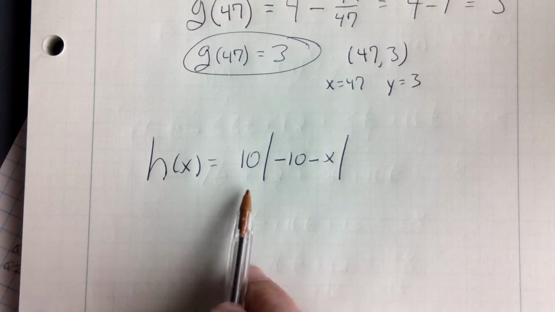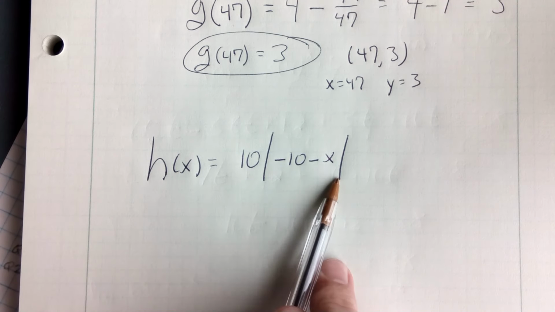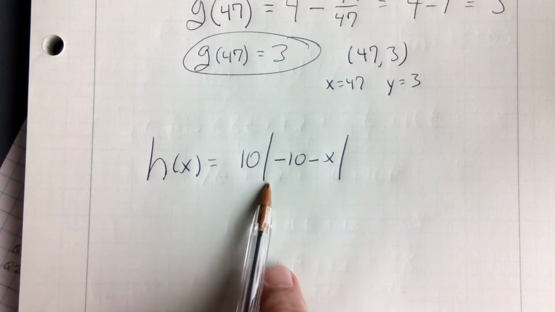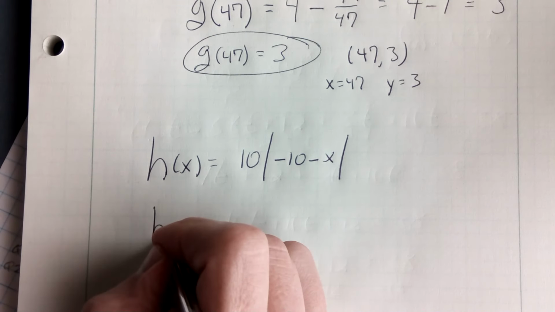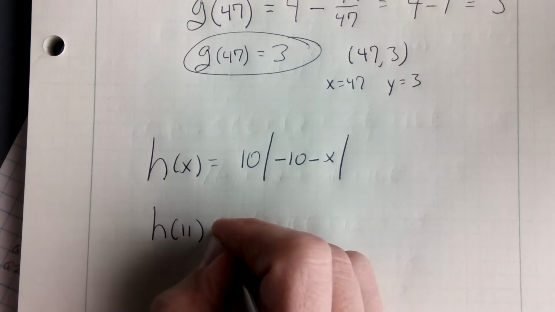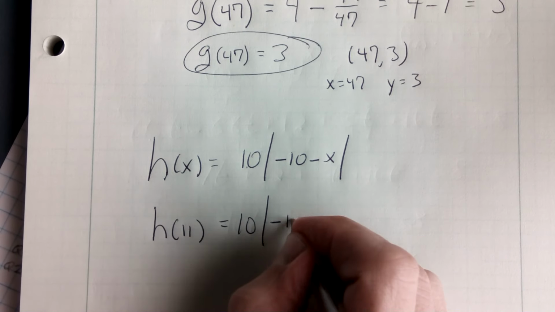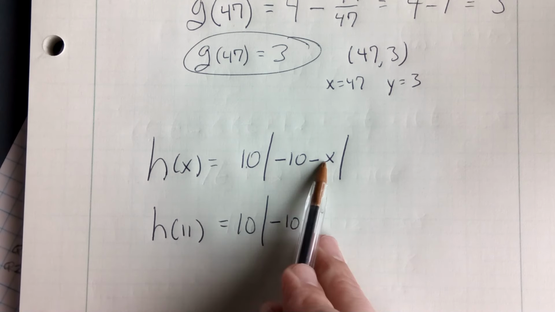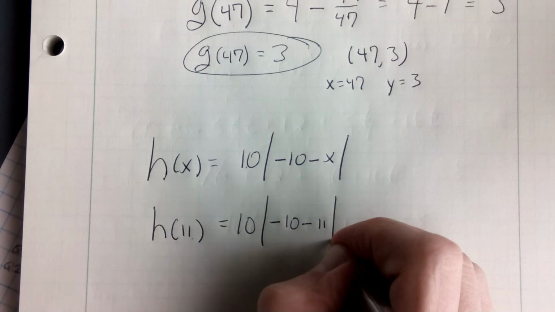If you don't remember, these two straight up and down line bars mean absolute value. And then they might ask you, what's h of 11? Well, h of 11 is 10 times the absolute value of negative 10 minus, x was 11, and then the absolute value bar.